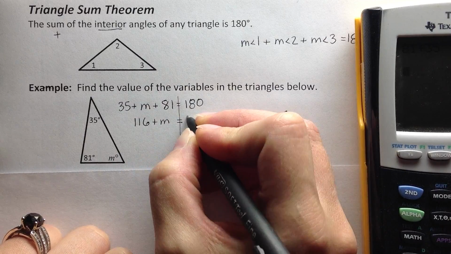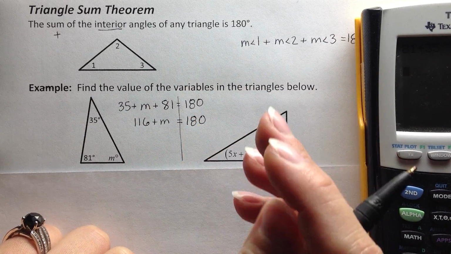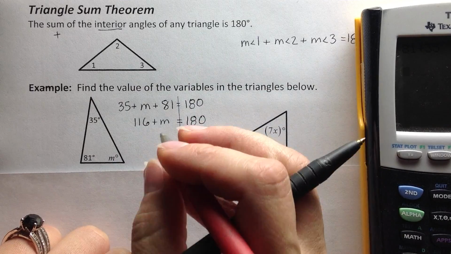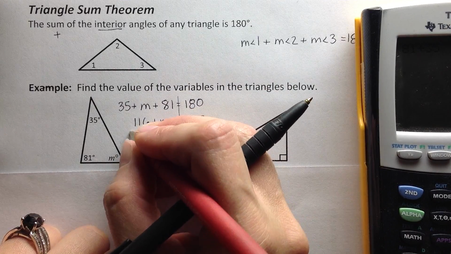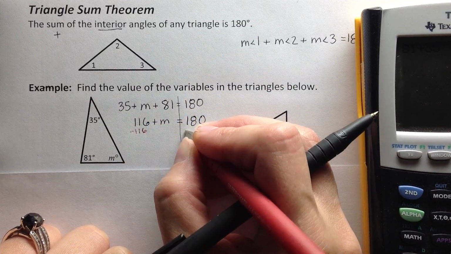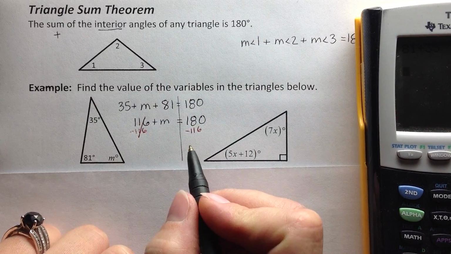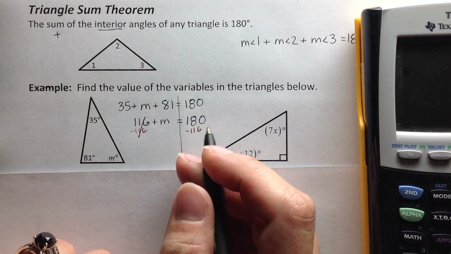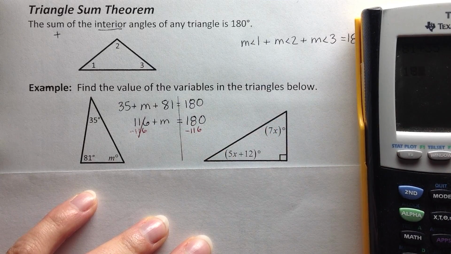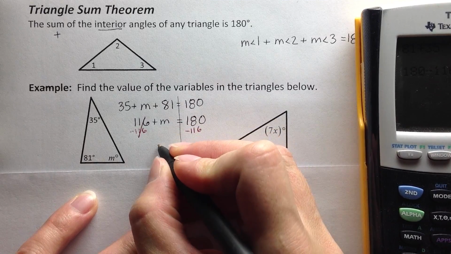And when you add that to the third angle, you're going to get 180. So what you would do to finish solving this is subtract your constant term from both sides. So essentially you're subtracting the two that you have to find out what's that last missing angle. So 180 minus 116, 64.